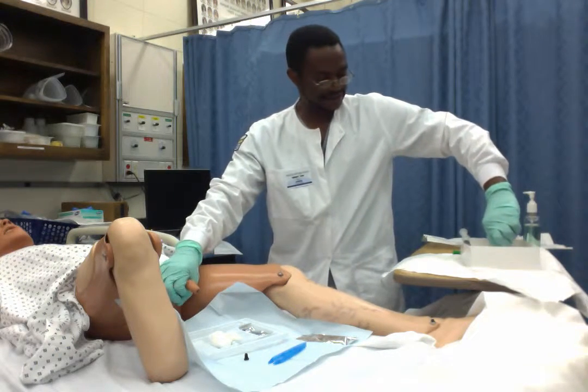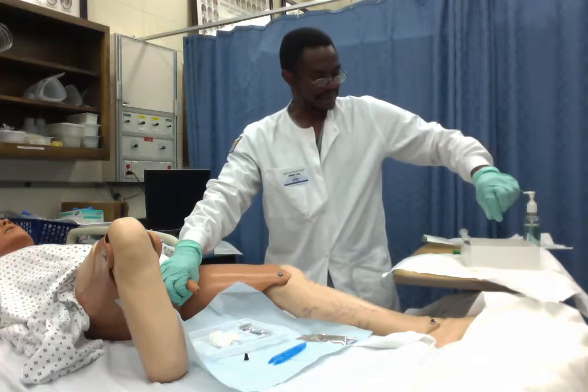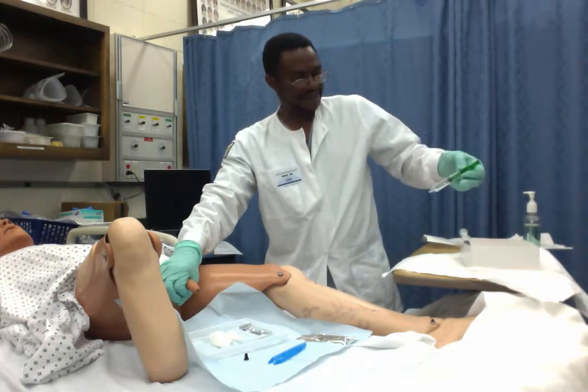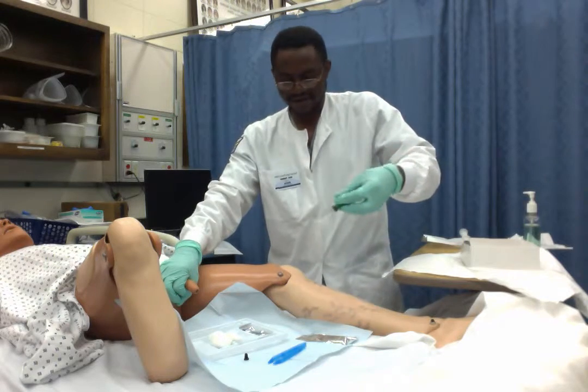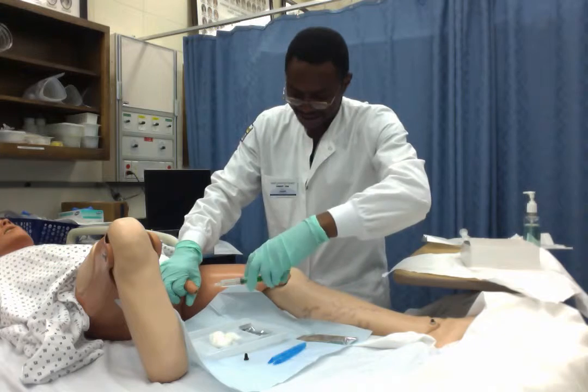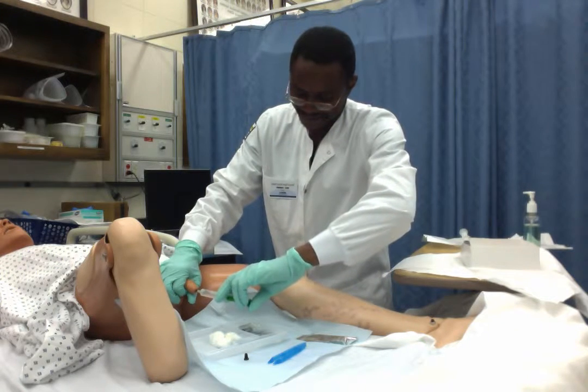Now I can insert my catheter. But before inserting the catheter, I will want to lubricate the urethra of the penis. So I will take my jelly and inject it totally into the urethra.